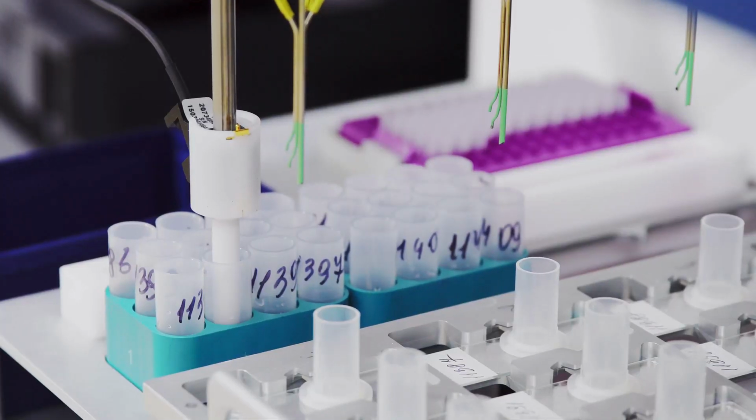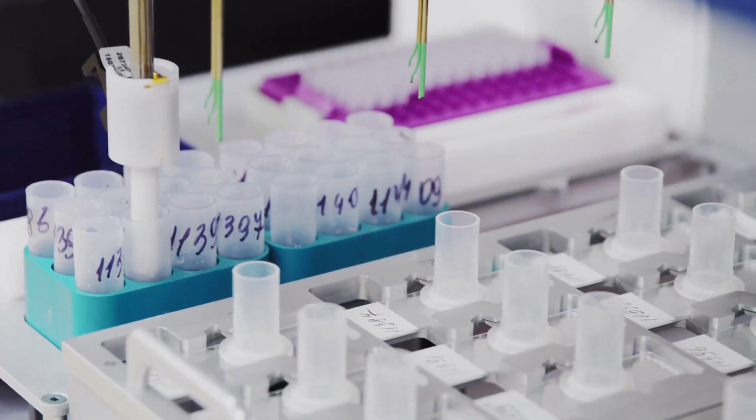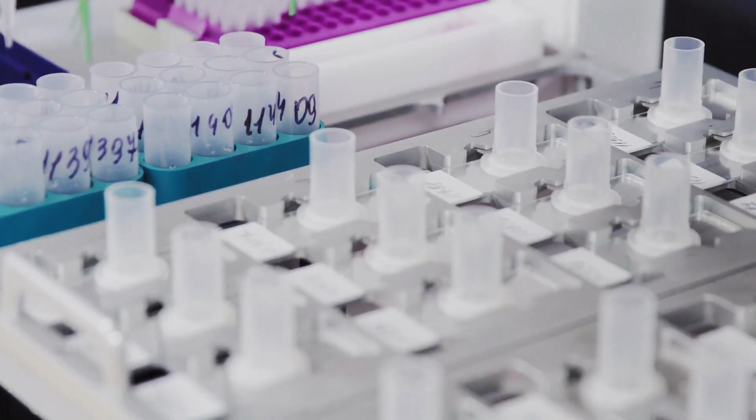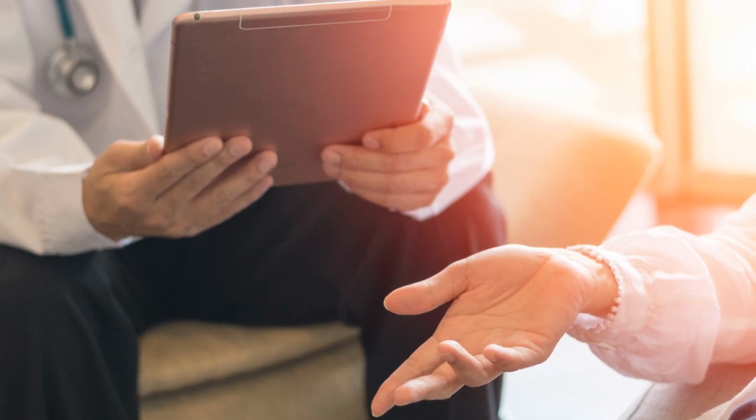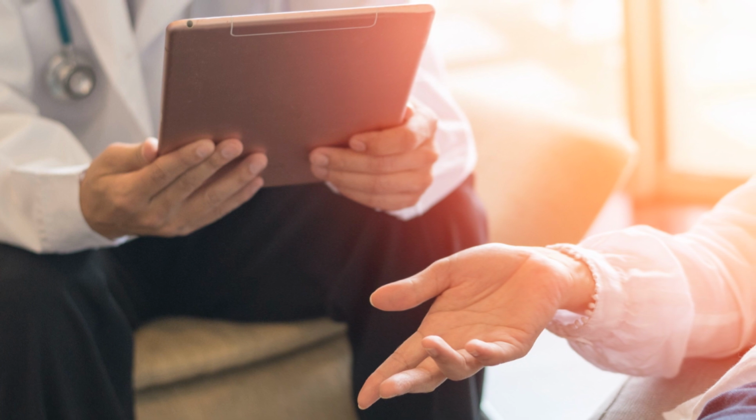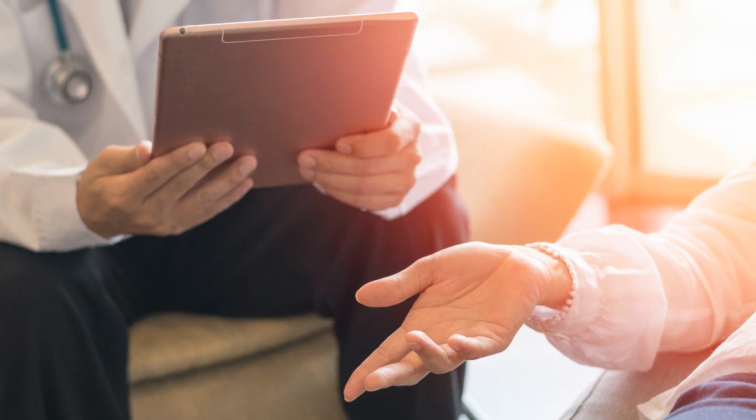Though there's no cure for IBD, treatment options are available to manage symptoms, induce remission, and improve quality of life. Medications, lifestyle changes, and in some cases surgery can help individuals manage the disease.